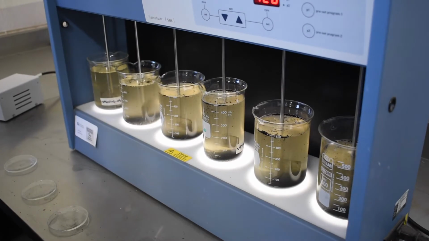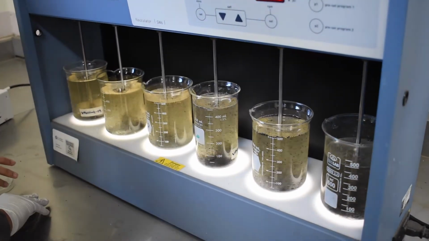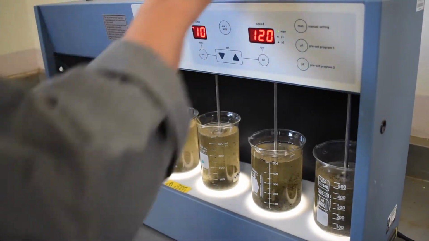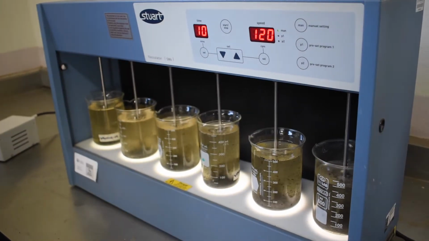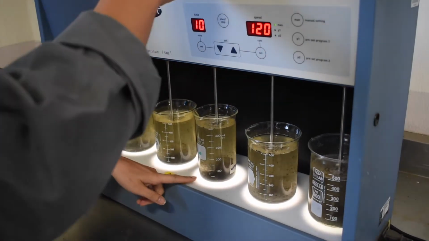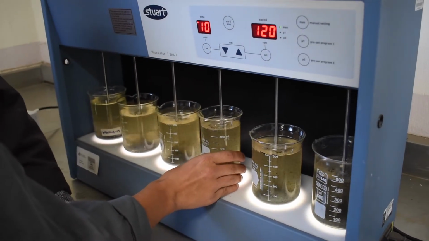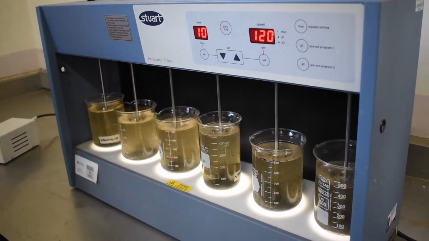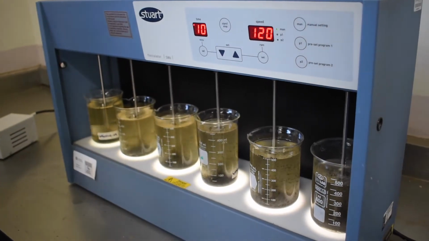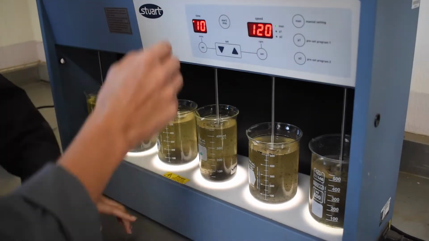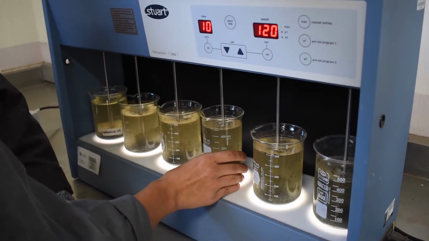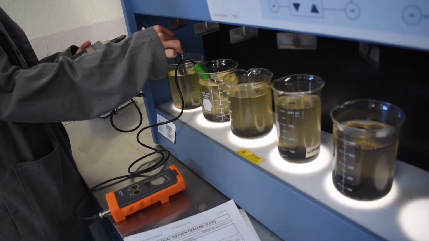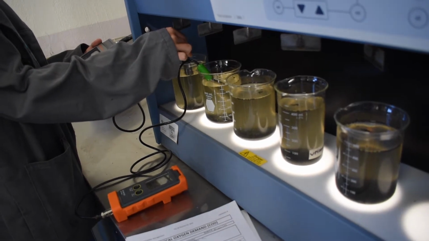After filtration, you're going to take 5 milliliters of the filtrated wastewater sample with the different doses of activated carbon, and you're going to add it to the tubes of sulfuric acid and potassium dichromate that are already prepared in our lab. Don't discard the wastewater with the different doses of activated carbon.